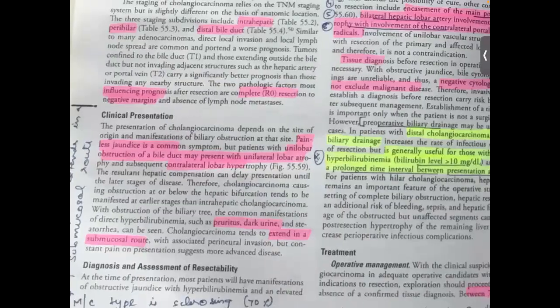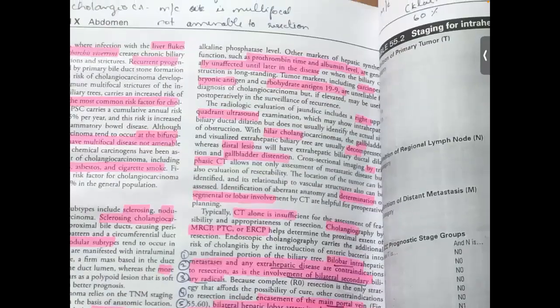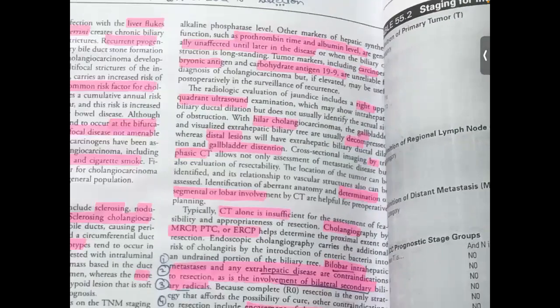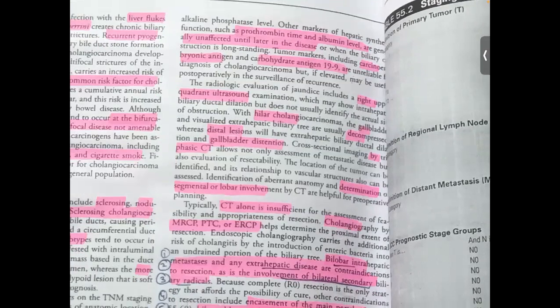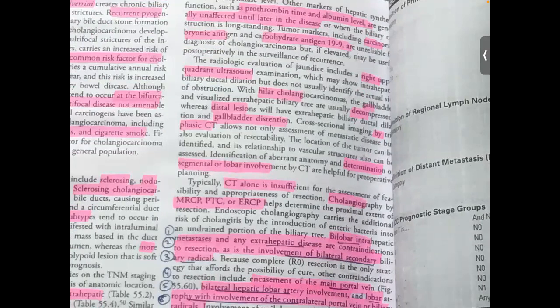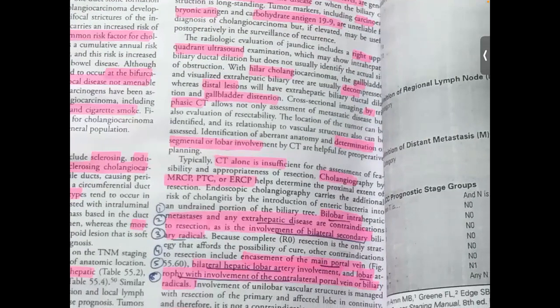So, diagnosis and assessment of resectability. How will we assess whether it is resectable? First we have to do basic investigations: prothrombin time, albumin level, all those, and CEA, CA 19-9, just like gallbladder, and right upper quadrant ultrasound. With hilar cholangiocarcinoma, the gallbladder is visualized, and the extrahepatic biliary tree is usually decompressed with distal lesions. So if distal lesions are there, we should decompress the bile duct, or else it will go for cholangitis.